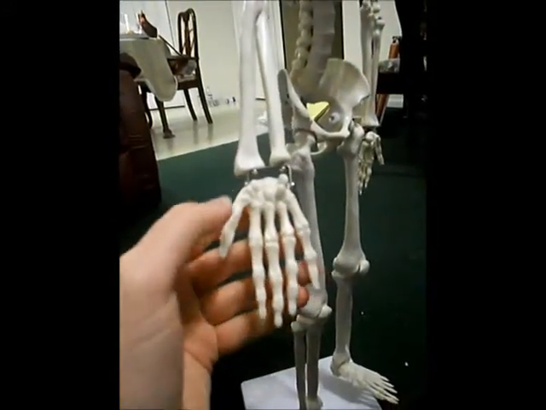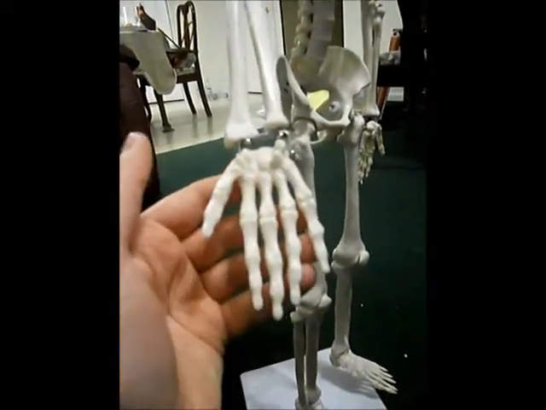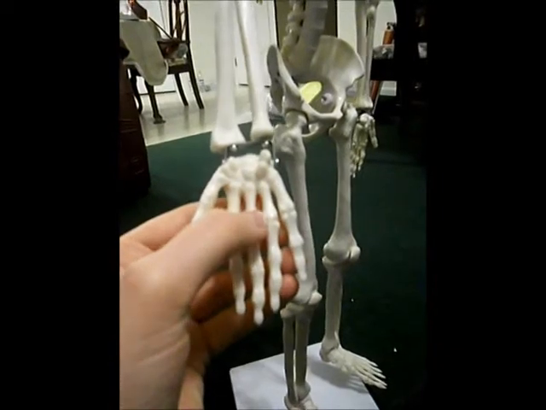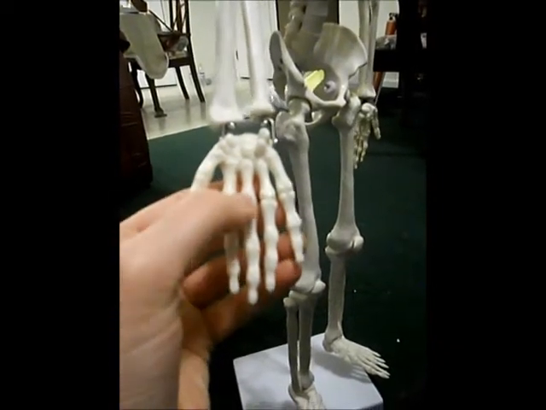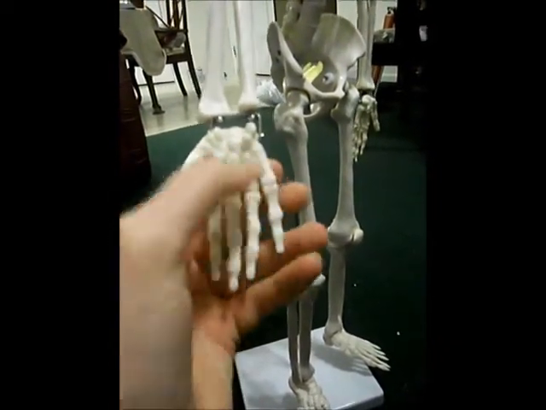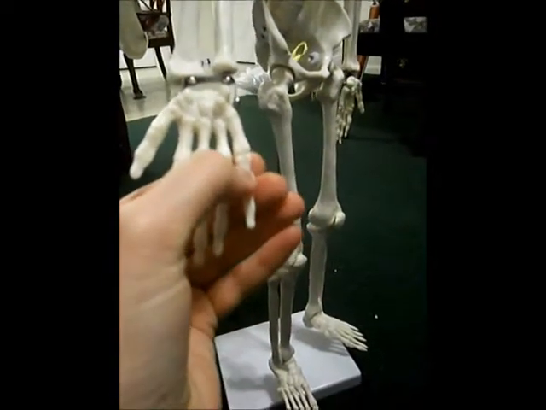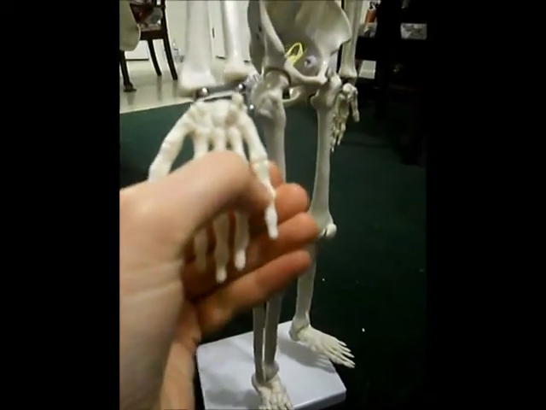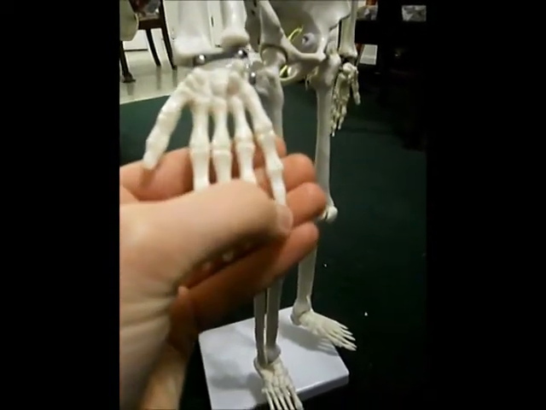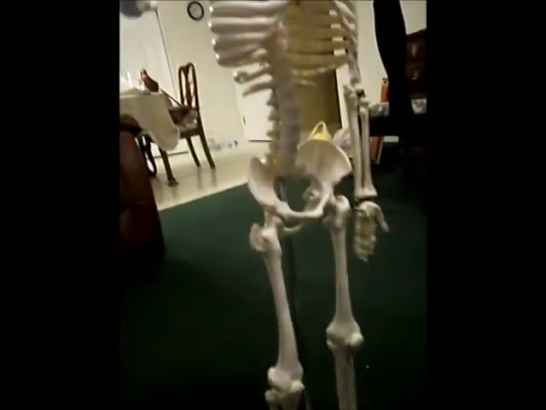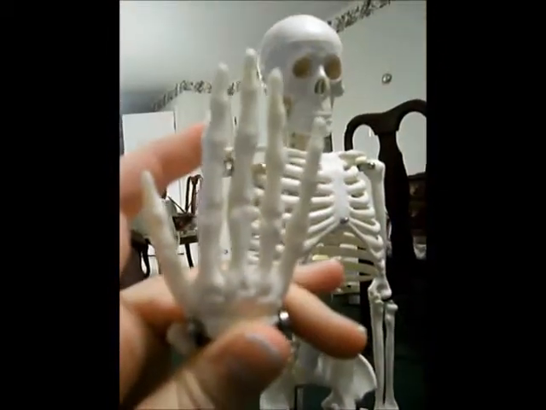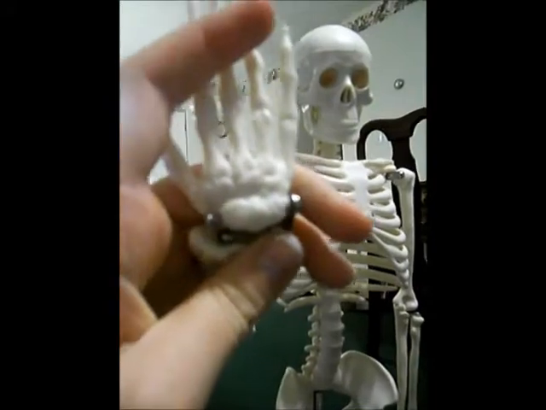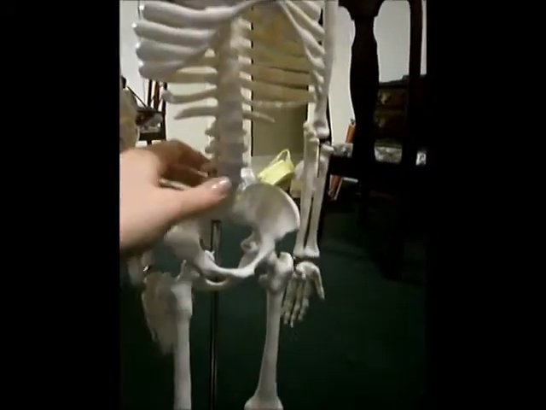So the carpals, there are eight of them. I'll say them in a minute. But then we have the metacarpals, which are labeled 1, 2, 3, 4, and 5. And then we have phalanges: the proximal, middle, and distal phalanges. Now, I don't remember the carpals right now, so I'll tell them later if I have time.